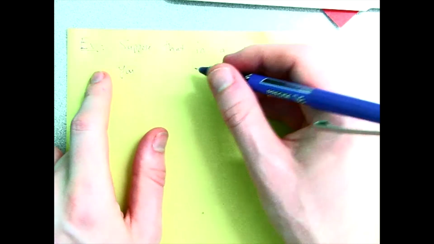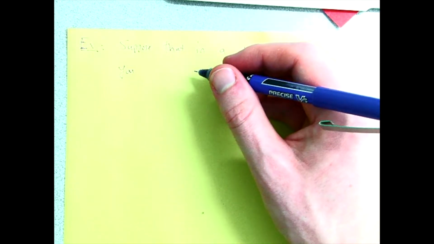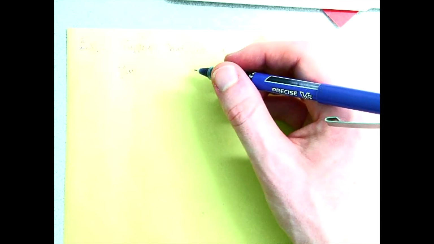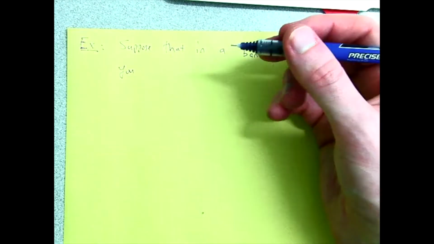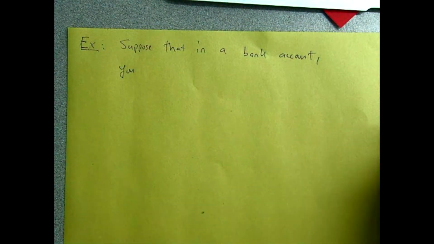let's say that you, let me turn down the brightness here, this is not looking great. There we go, that's better.